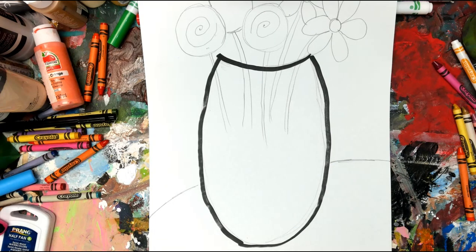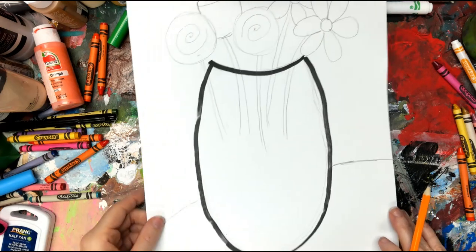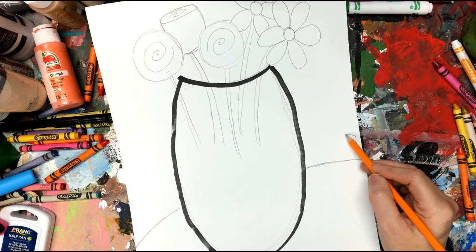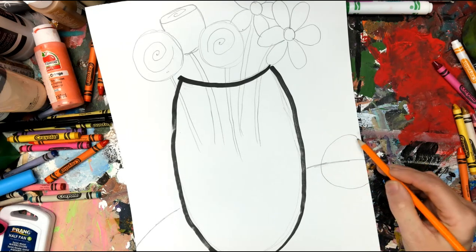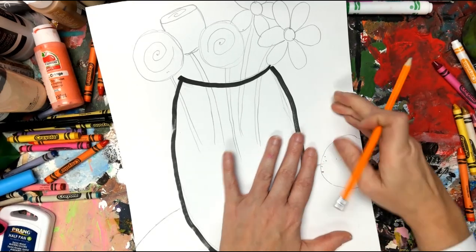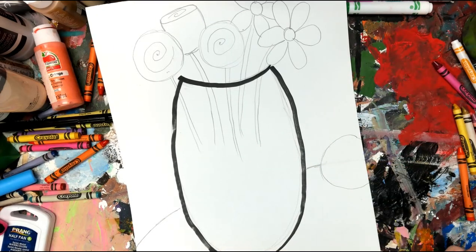And now, a lot of times you'll see fruit in some of these paintings that we're discussing, especially on Franz Marc. I've seen some on his. So I'm going to draw a circle, and I'm going to let it go off the paper. I'm also going to go ahead and erase this line because I want it setting on top of that.